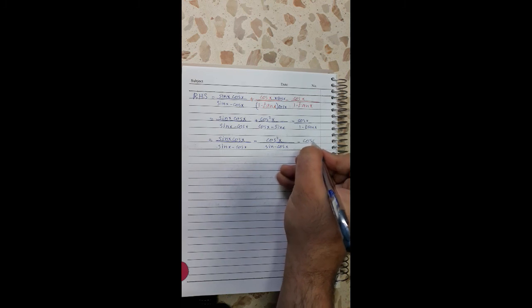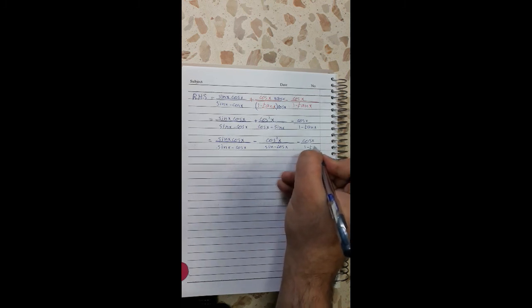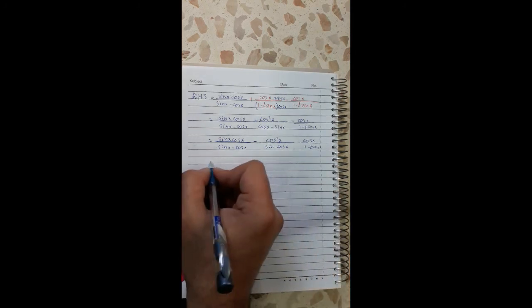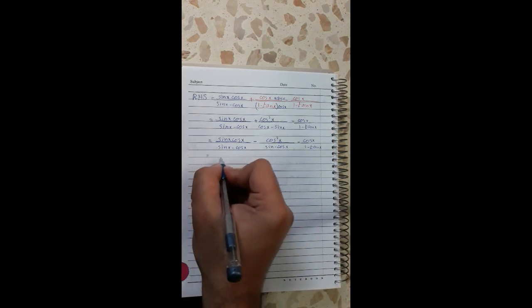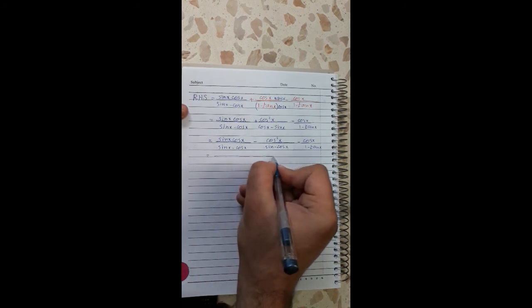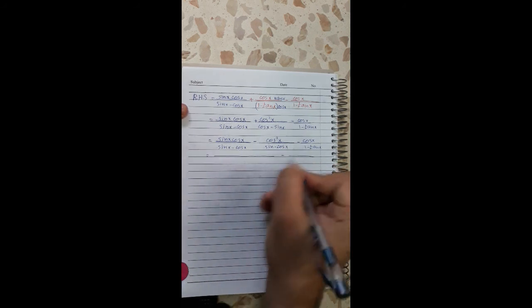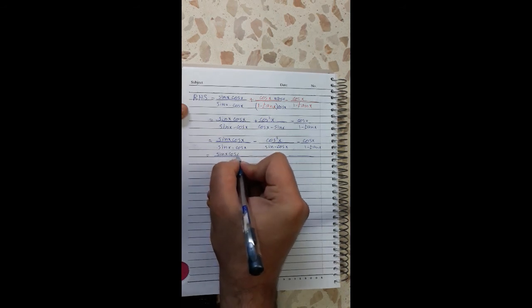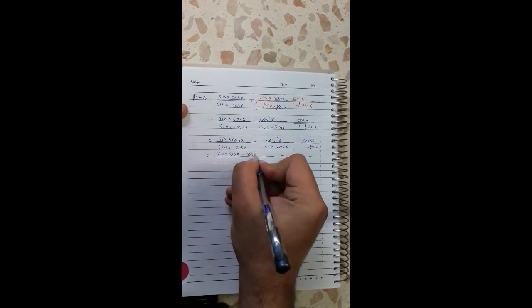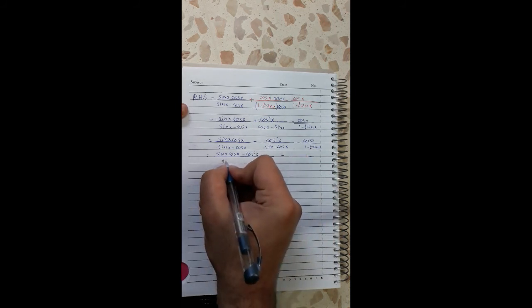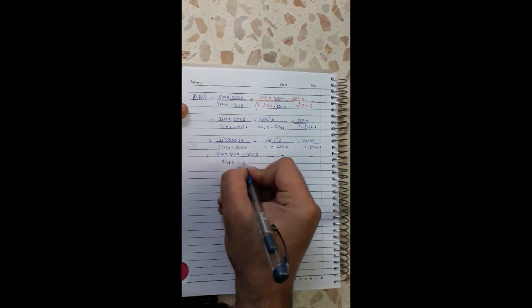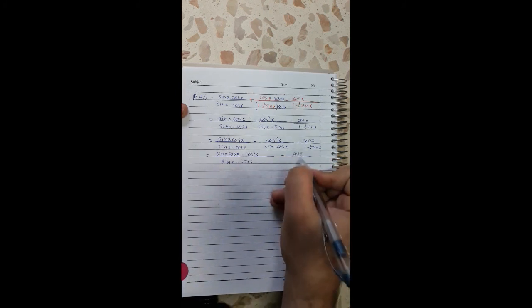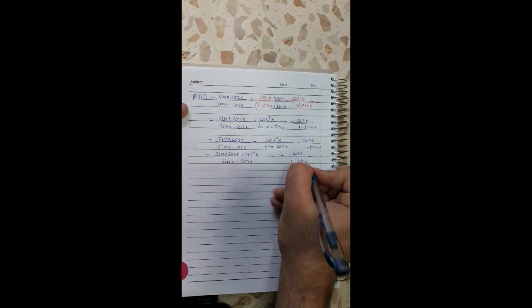Minus cosine x to 1 minus tan x. Now sine x cosine x minus cosine square x to sine x minus cosine x, minus cosine x 1 minus tan x.